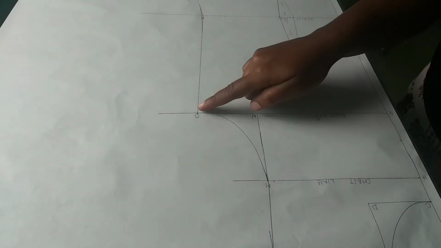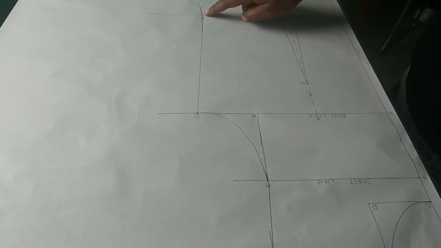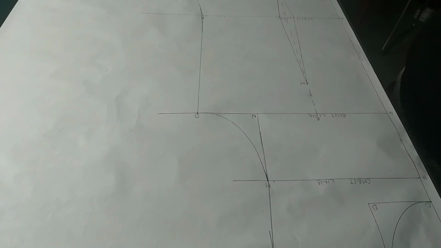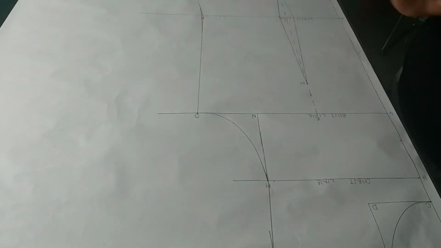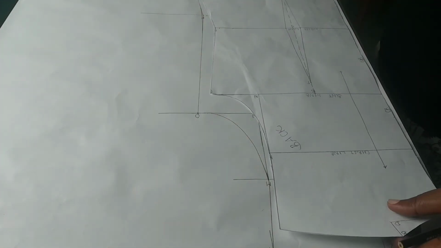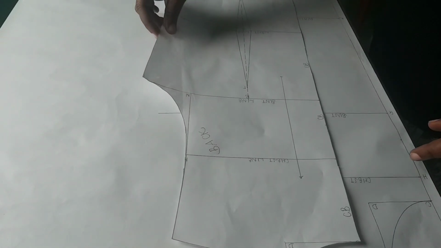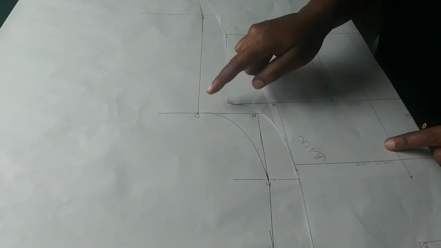Now moving to our side seam dart. This dart is made as a difference between the side seam of the front and that of the back. This is the back bodice pattern and this is our front bodice pattern.